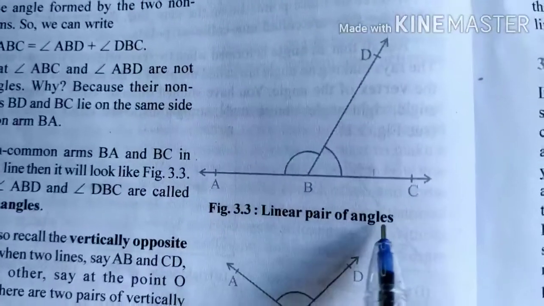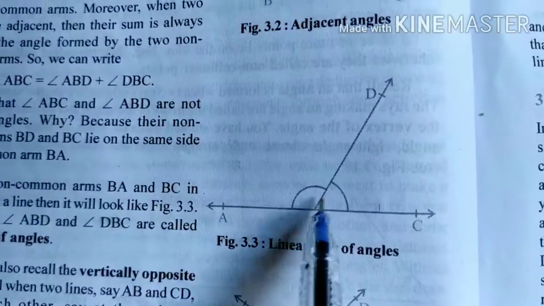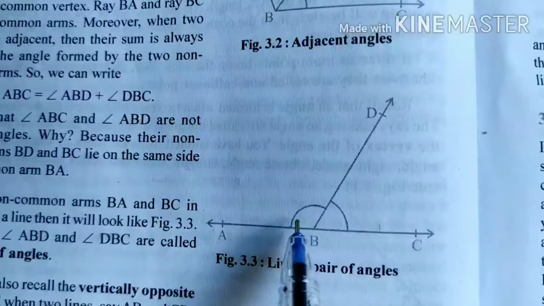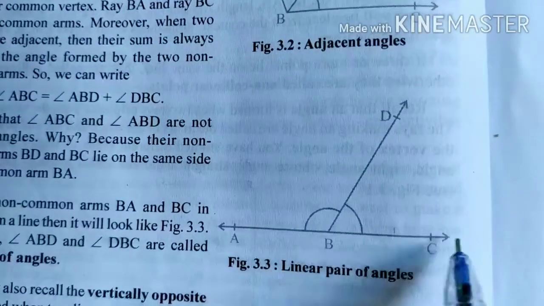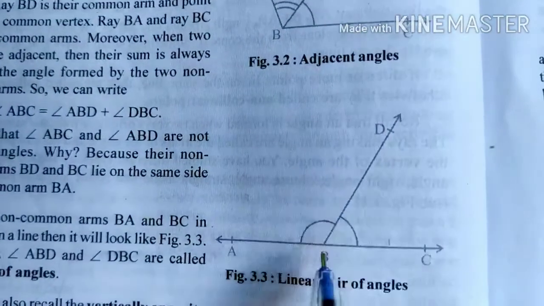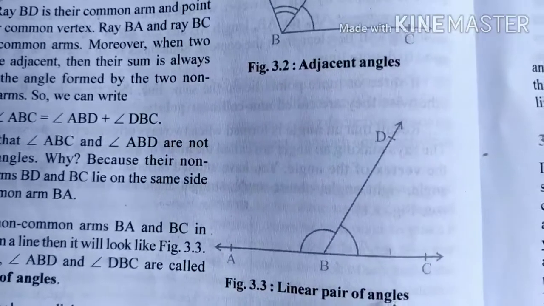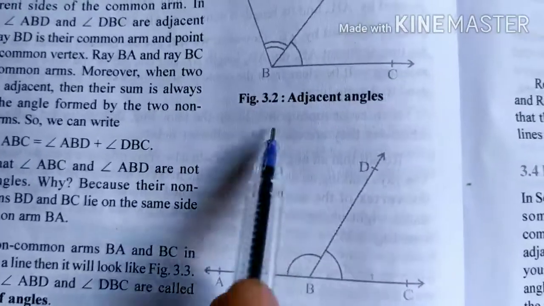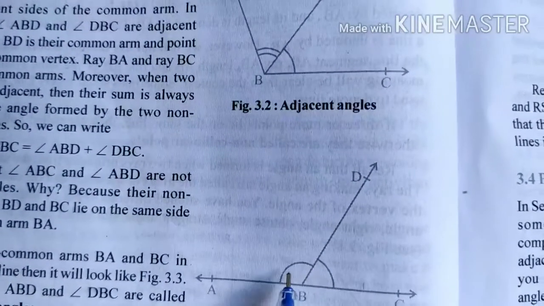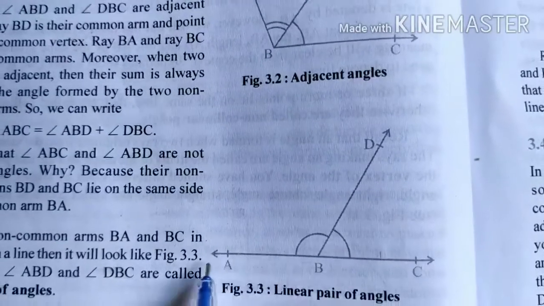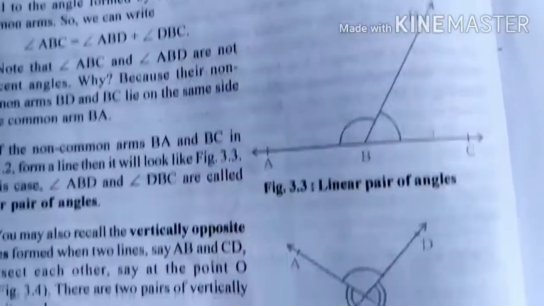Here, linear pair angles. Whenever you consider a straight line and a line standing on this line, then these 2 angles are known as linear pair angles. Linear means line. So considering a line and one more line, these 2 angles are called a linear pair of angles. These are also adjacent angles, because they have a common vertex and a common arm. But since it is a straight line, we call it a linear pair of angles. You can also call them adjacent angles, no problem.